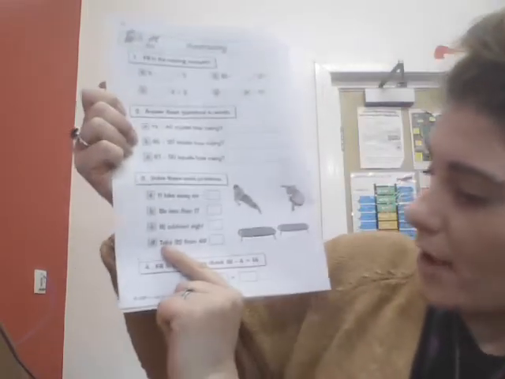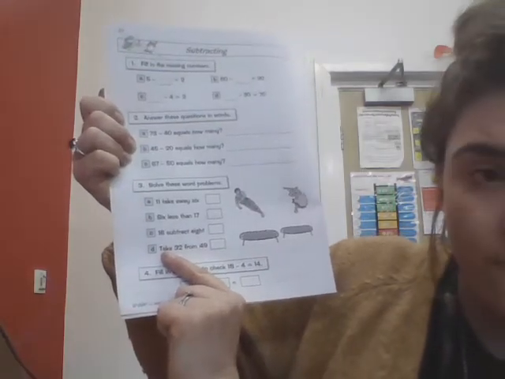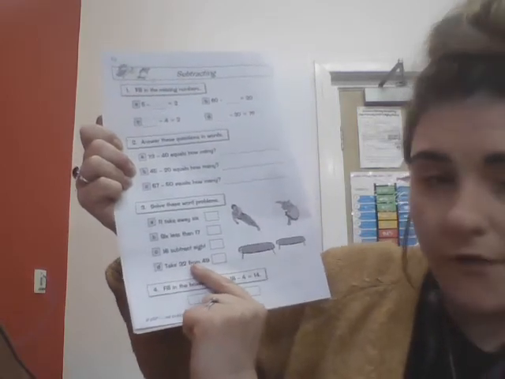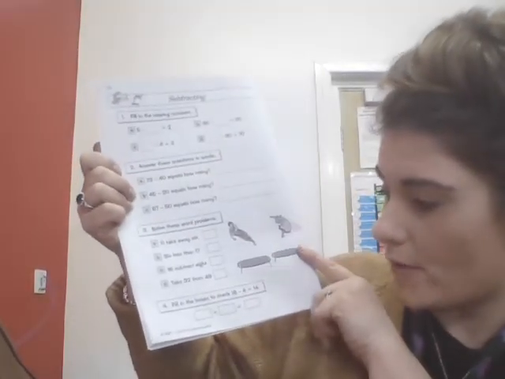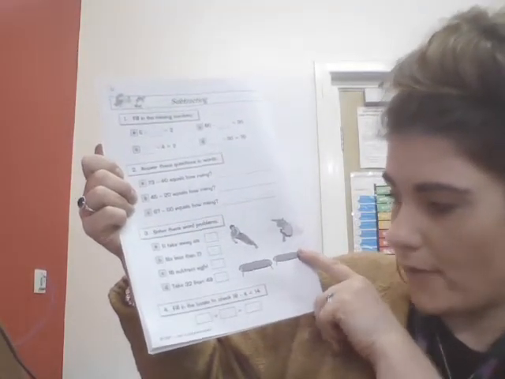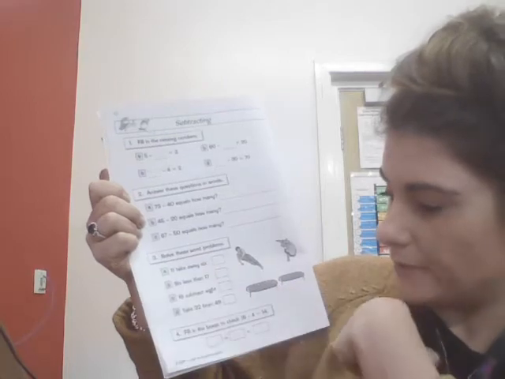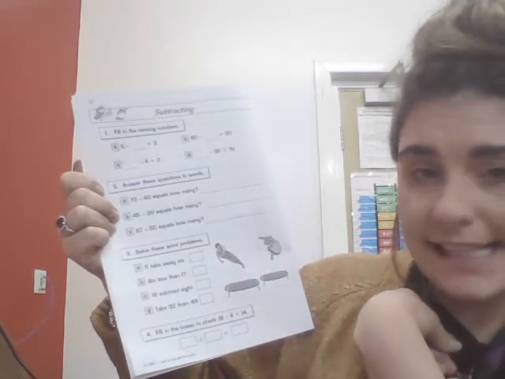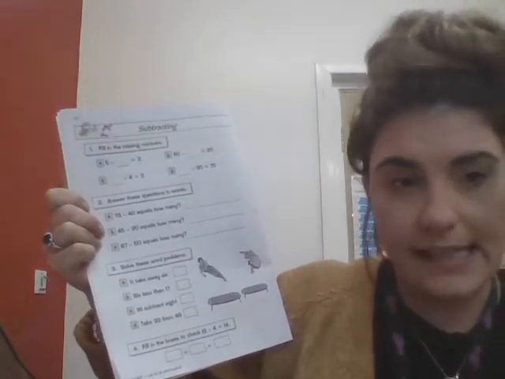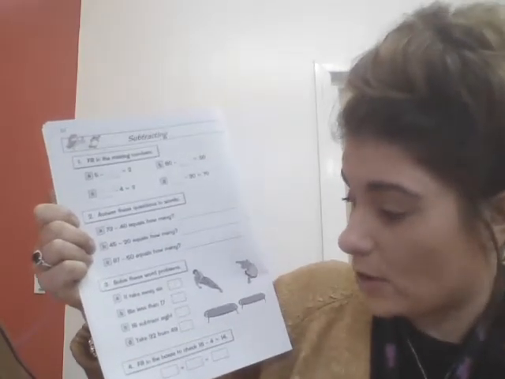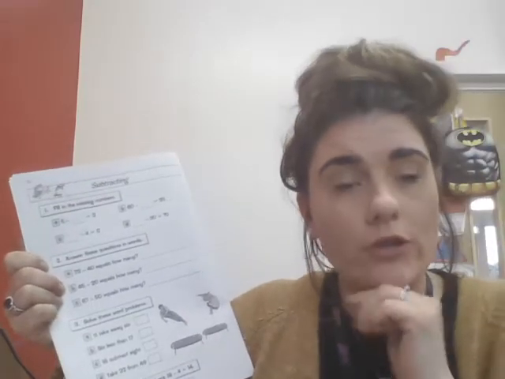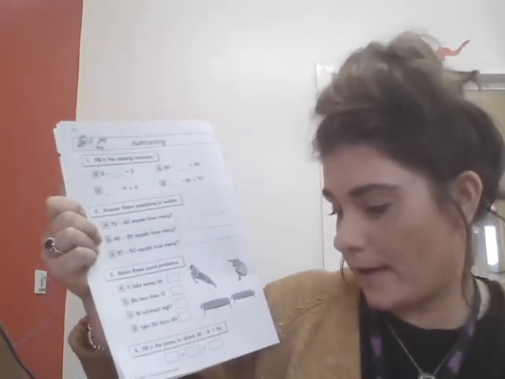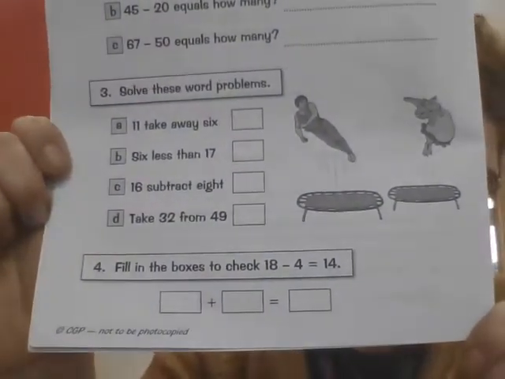But at the bottom, this one's quite tricky. Take 32 from 49. So you could solve that one like this was just modelled to you, doing 49 subtract 32, using your column method. But these three here are a little bit easier. 11 take away 6, 6 less than 17, and 16 subtract 8. Like Mrs. Wood said, we could draw them and cross them off, we could count back in our head, or we could use a number line and count back. Now, the bottom one is what Mrs. Wood referred to in question 1.